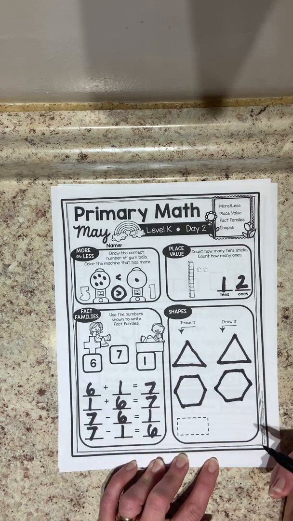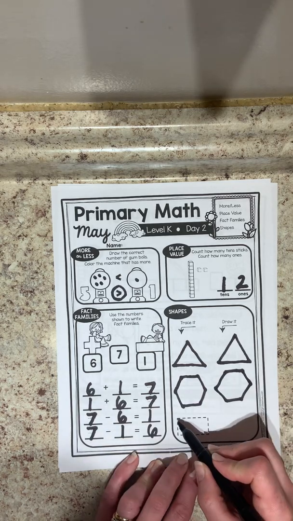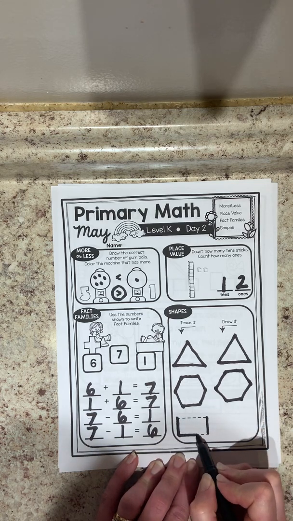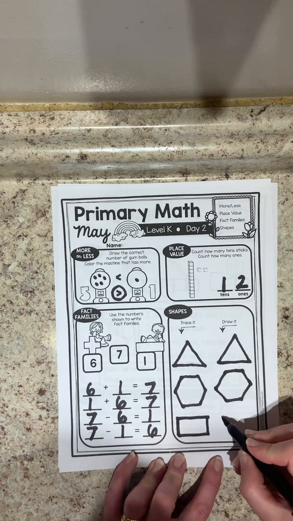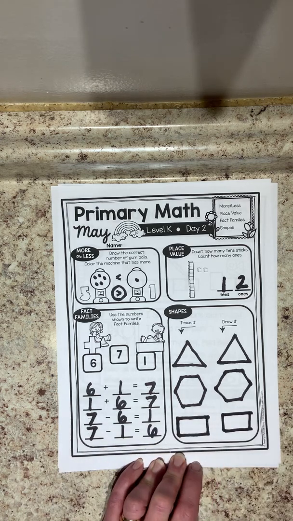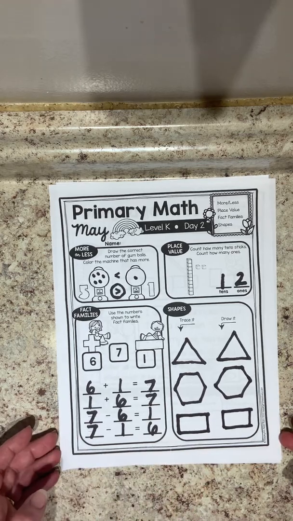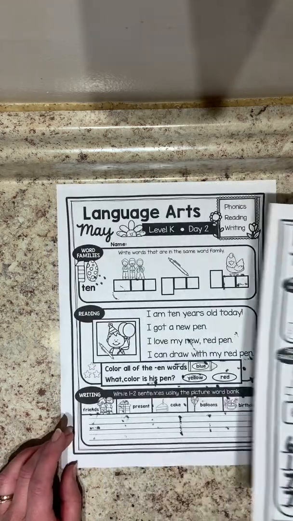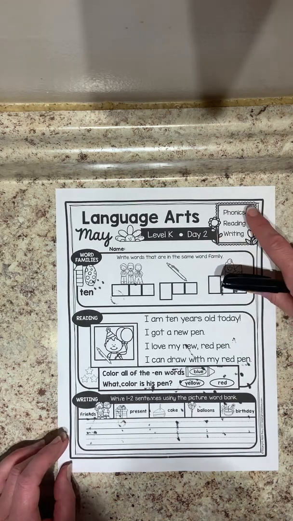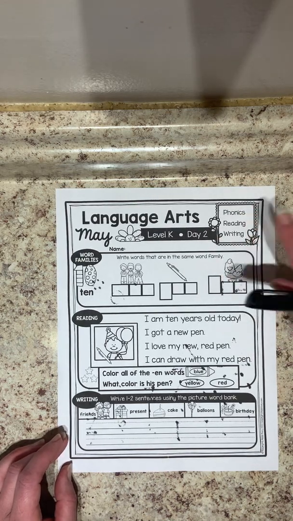That one's not as easy to draw, guys. Do your best. How about a rectangle? 2 short sides, 2 long sides. All right, math is done. How easy was that? Let's move on to language arts. Make sure it says day 2 at the top. We are going to work on phonics, reading, and writing.